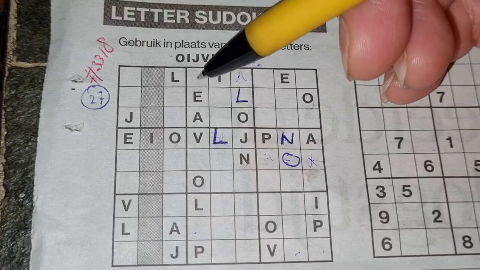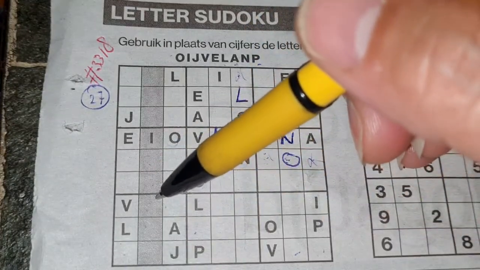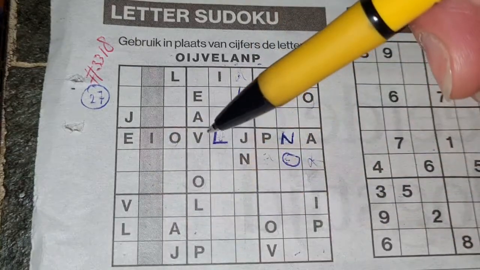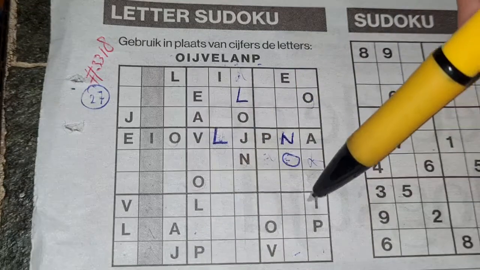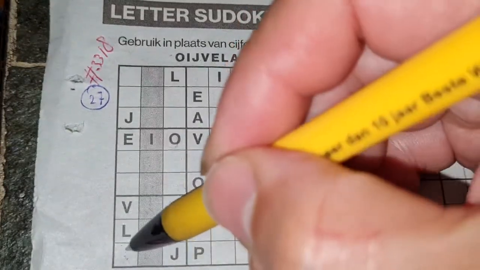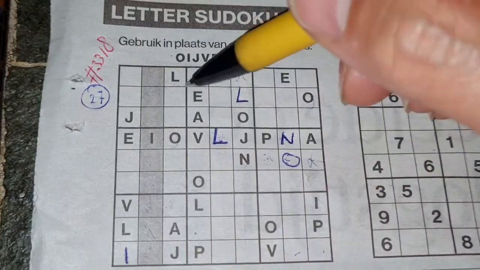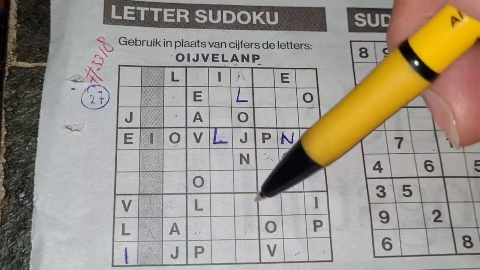Well, 1, 2, 3, 4, 5 missing letters in this big square. One of the missing letters is an I. We see an I, so no I in these three boxes. There, and an I, so no I in those two boxes. So one box left for the I. It should be there.